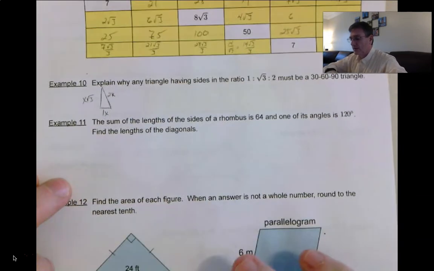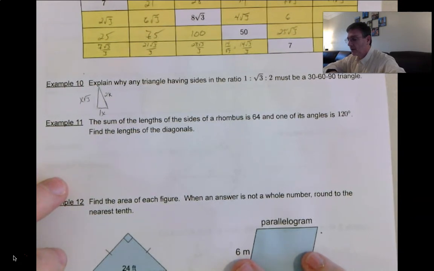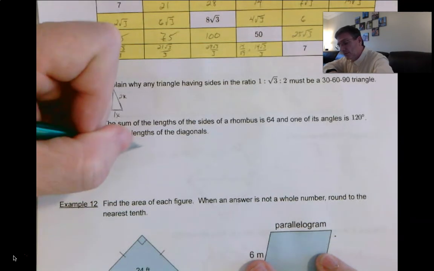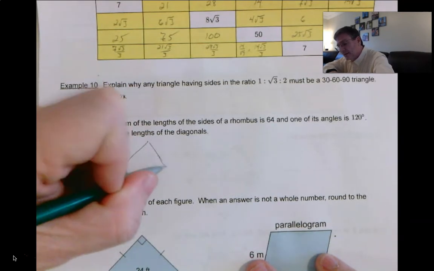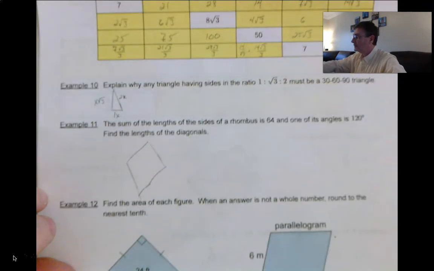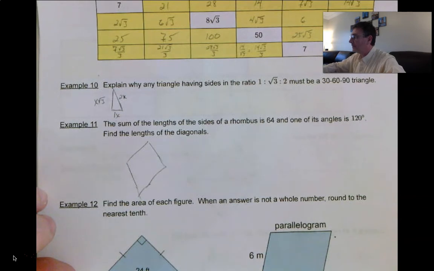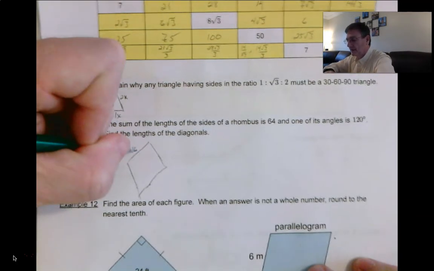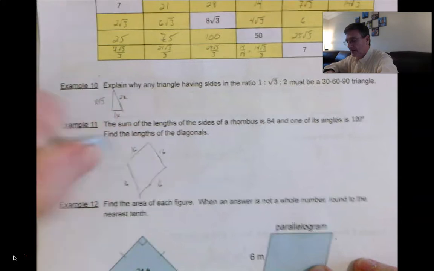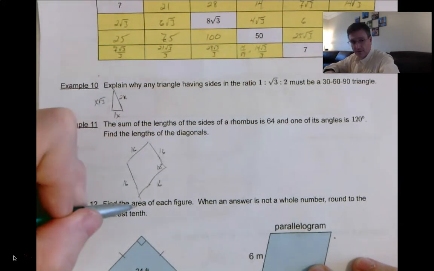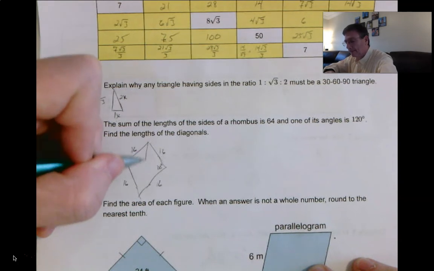All right, the sum of the lengths of the sides of a rhombus is 64, and one of the angles is 120. Find the lengths of the diagonals. So if the rhombus's sides all add up to 64, then each one of them is how much? So 64 divided by 4 gives us 16, 16, 16, 16. One of the angles is 120 degrees. I don't know the value of the other angle yet.